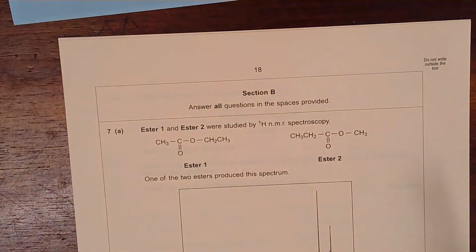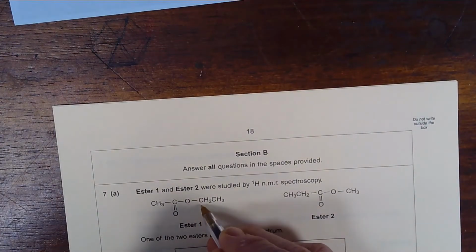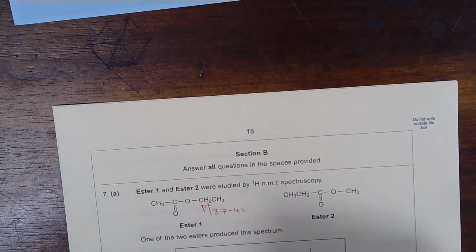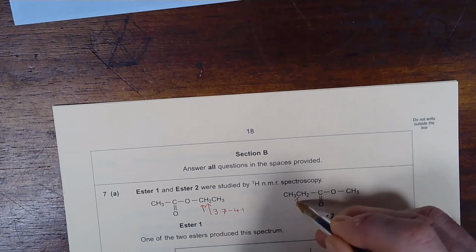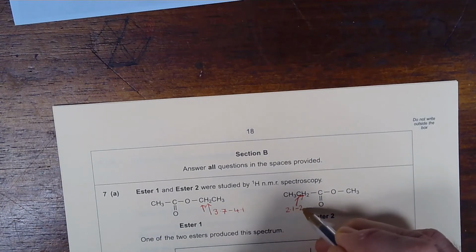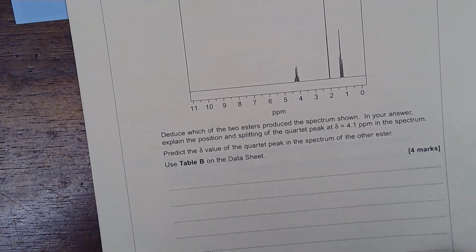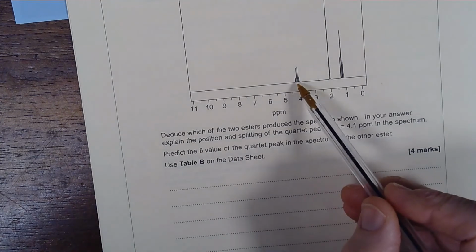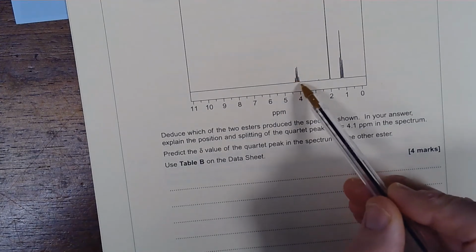So when we look at the question, we can see that this carbon here has protons on it, which would give you these somewhere around the 3.7 to 4.1 area, whereas these protons here would give us a value between 2.1 and 2.6. So when asked the question, which of the two produced this spectrum, you can see that there is something at the 4.1 area, and that is a quartet.